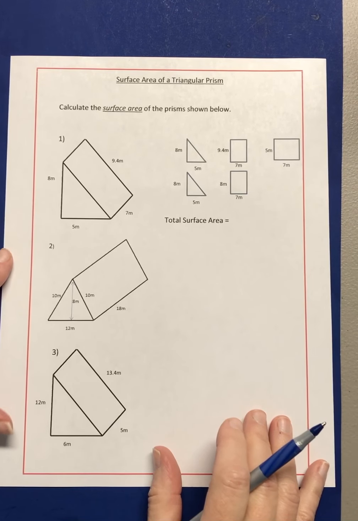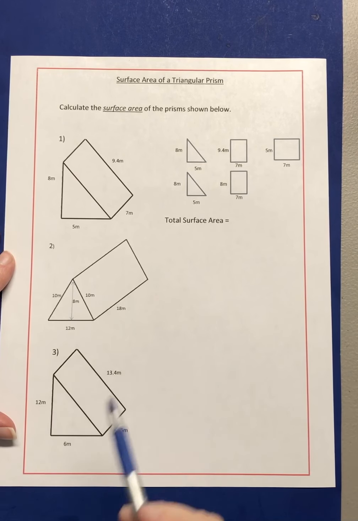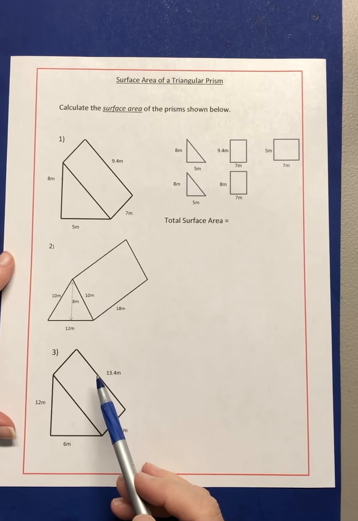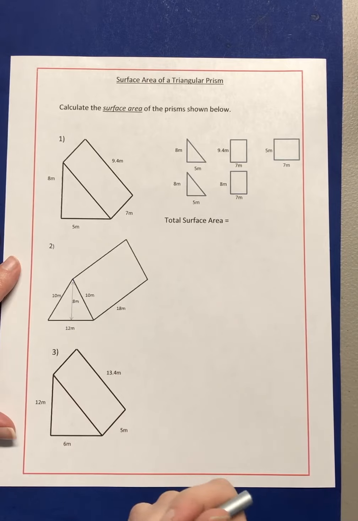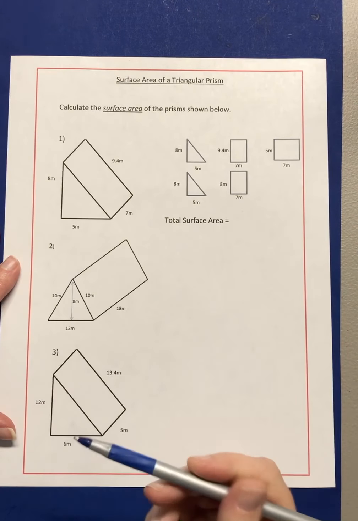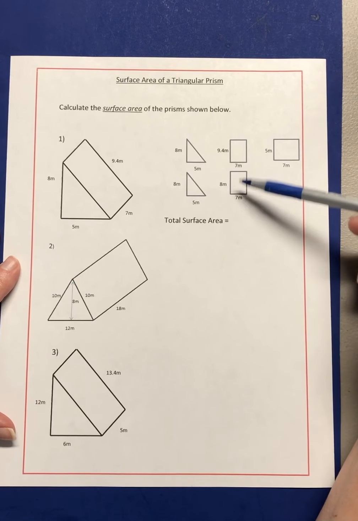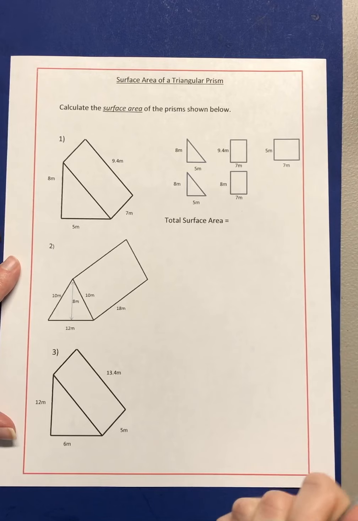All right, so this is just a short video to go over the answers from the practice problems that you just did. Remember when we were doing these, we were breaking them down into the different areas that we had, and the first one did that nicely for you. It's already showing you. You had 2 identical triangles, and then you had 3 rectangles that had different numbers with them.